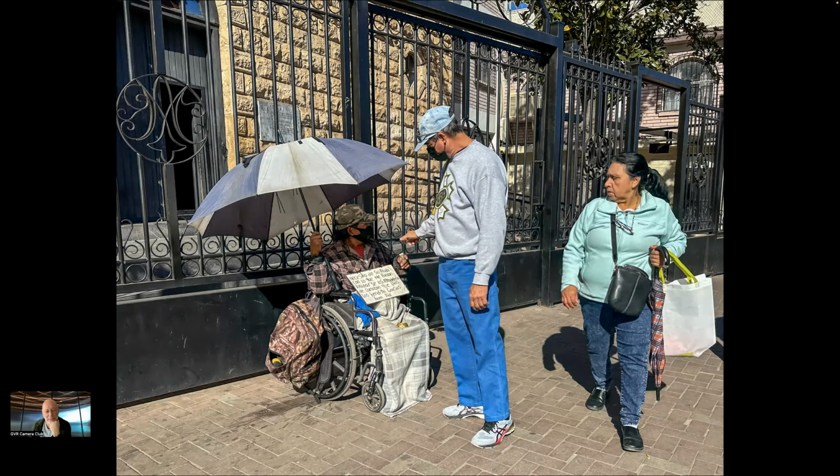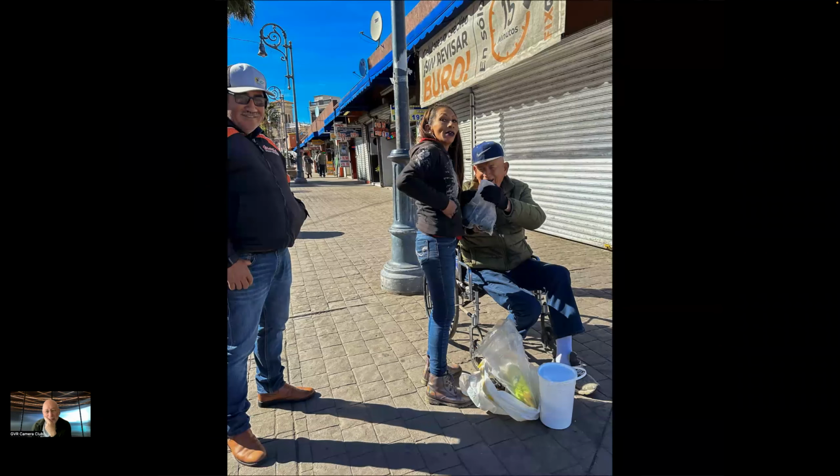Yeah, he looks like he was bundled up pretty well. And this group was some real characters. Right after I took the shot, they were like, no pictures, no pictures. Oops.